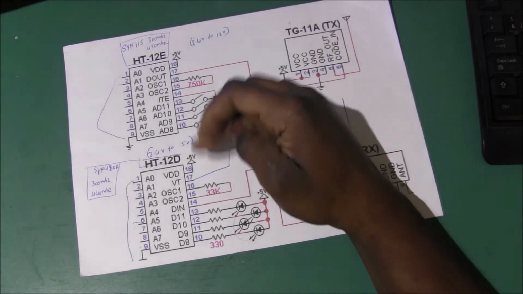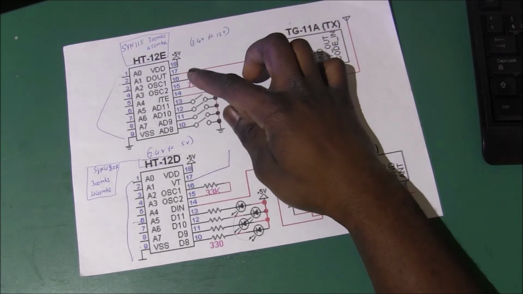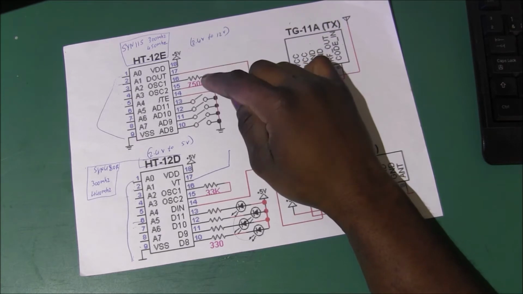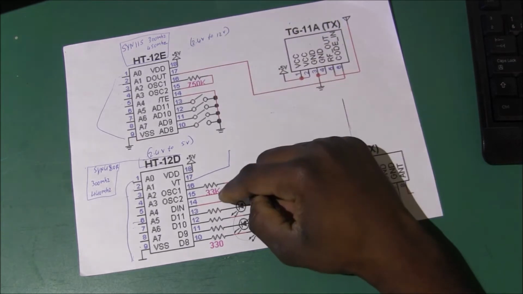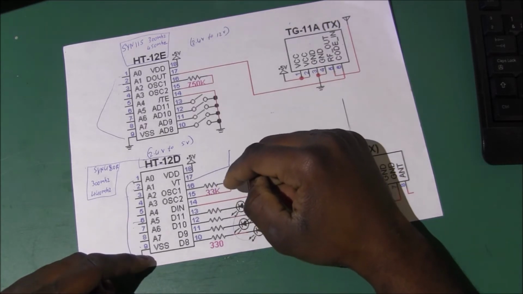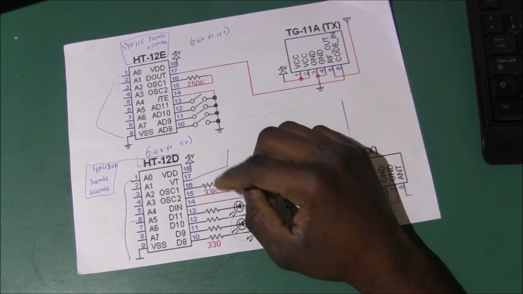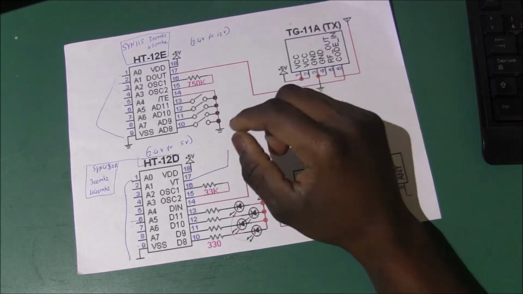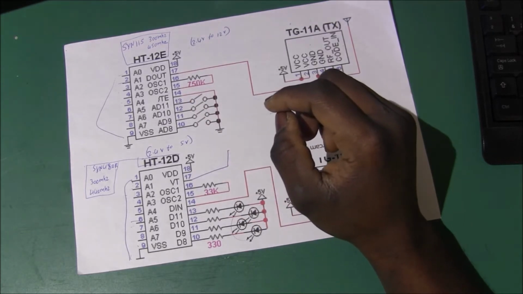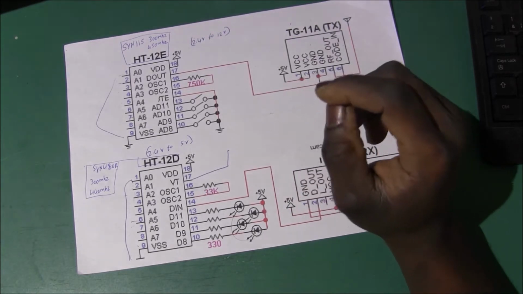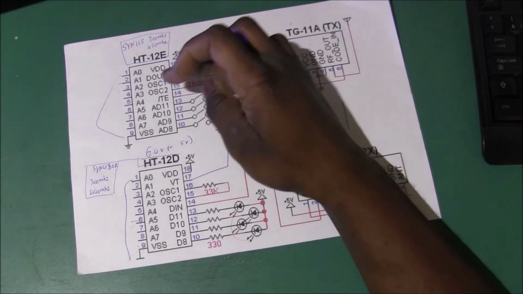We have a resistor, as you can see, from pin 15 and 16 of the encoder. The resistance is higher than the one on the decoder. These resistors are there to provide the necessary external resistance for the operation of the internal oscillator of the encoder.